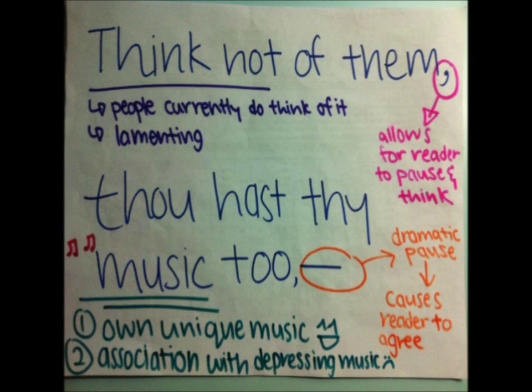In the next part of the sentence, the phrase "thy music" is supposed to show that autumn and winter have their own music, and that very music is unique in its own way, and this should be embraced. However, the usage of the word music may seem pretty ironic, since the music of autumn and winter is usually associated with sinister and slow violin pieces which are depressing.